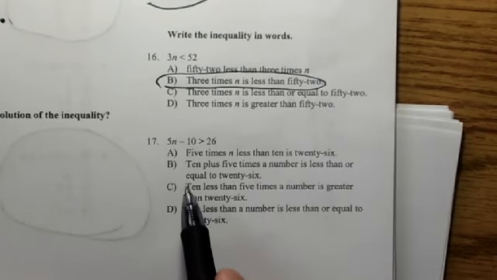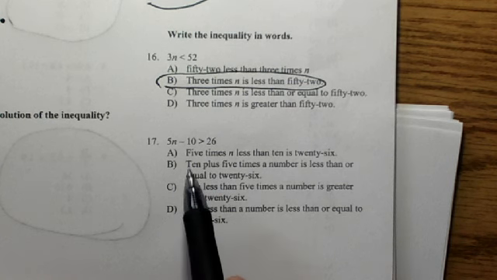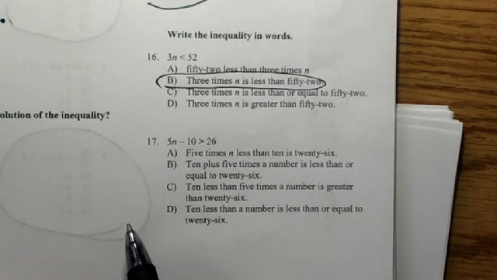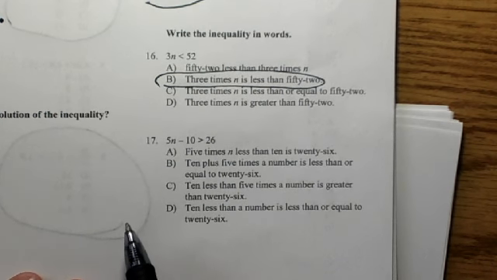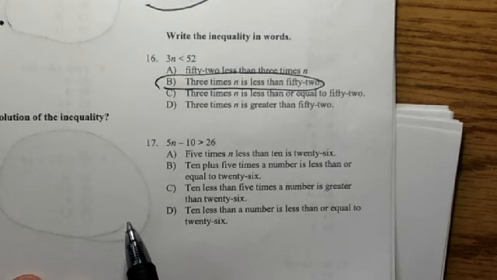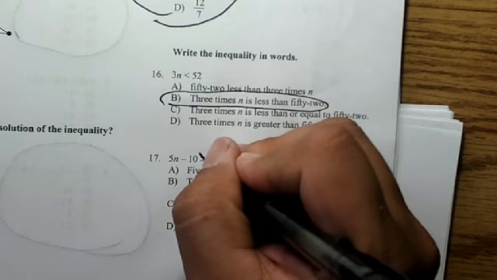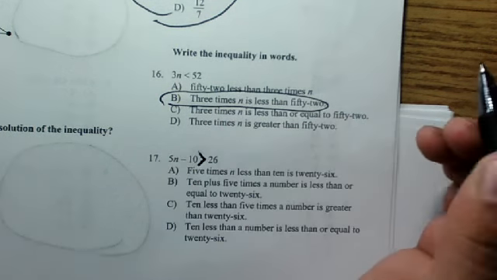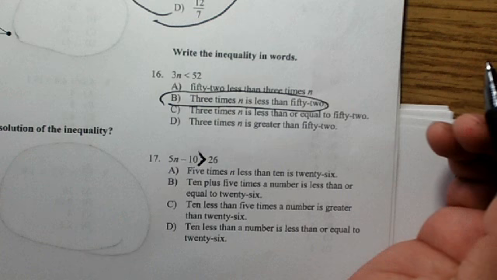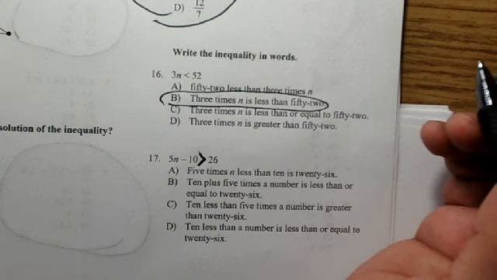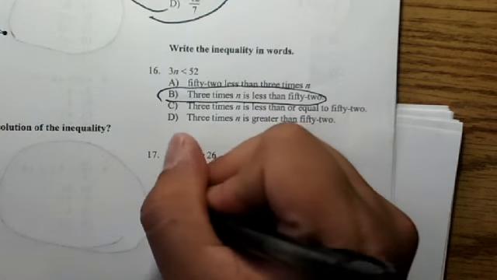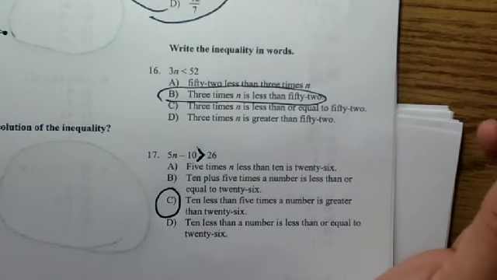What about 17? Look at 17. 5 times n, you could say 10 less than 5 times the number is what? If the mouth is like this, we could say this is greater than. So 10 less than 5 times the number is greater than what? Which letter is that? Do y'all get that? You're just putting it into words? Good.